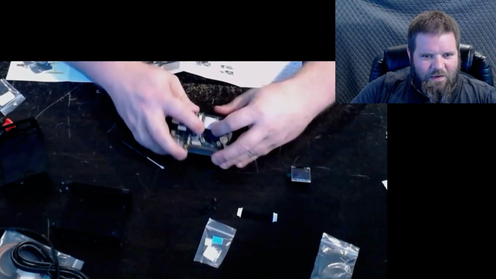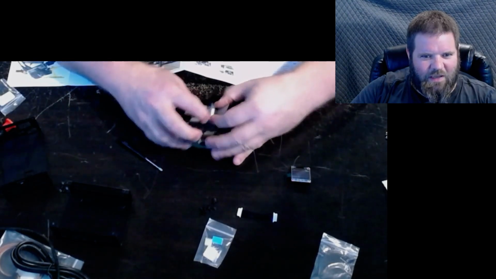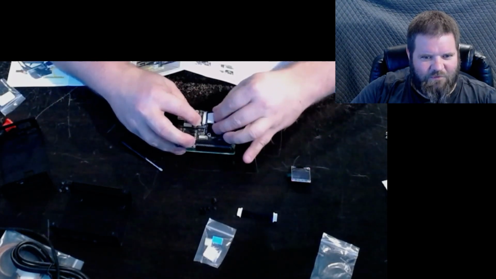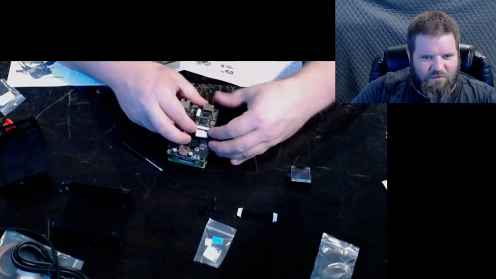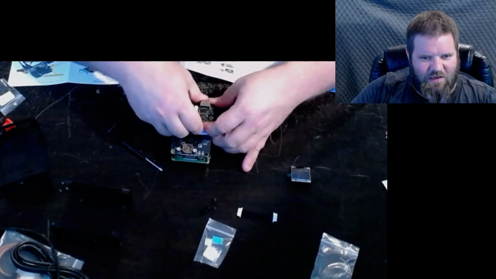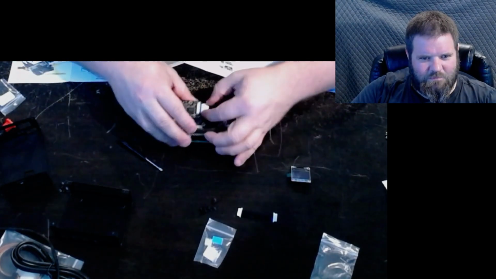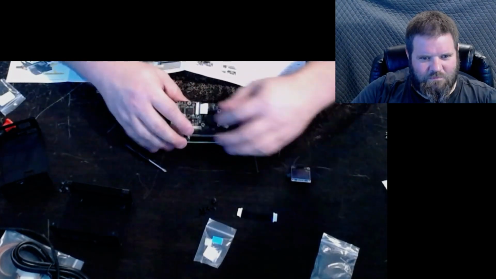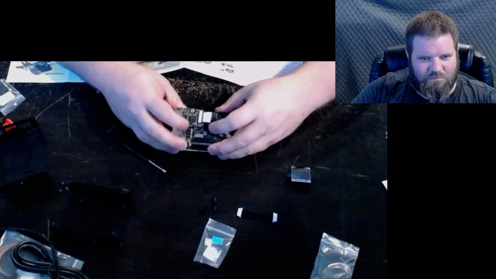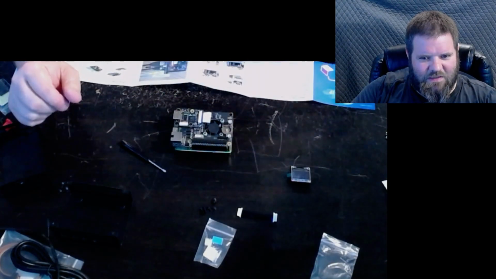All right, now we're going to connect the little ribbon cable. I'll pull the little lever out that fastens it in, push the cable in, and then close that lever cable latch there. All right, so that's good to go.